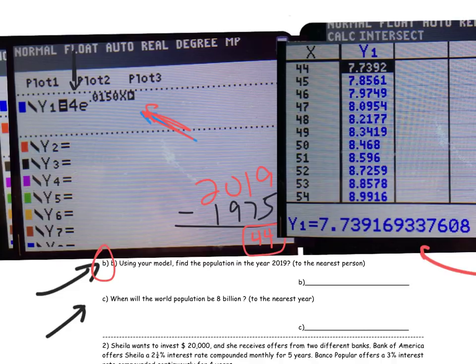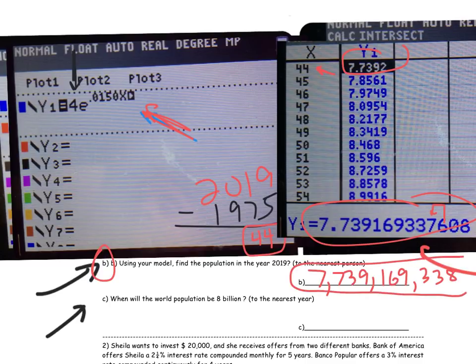The question says to the nearest person. So I went to 44 in my table, I highlighted my answer. But here is my answer. Now this is in billions, so it's going to be 7,739,169,330, and then this 6 is going to kick the 7 up to 8. So here's the approximate population of the world using that equation in the year 2019.